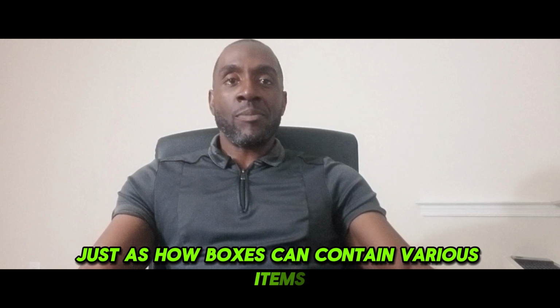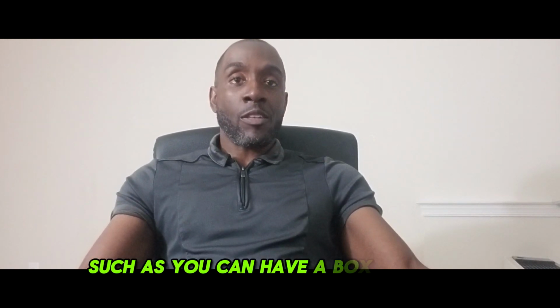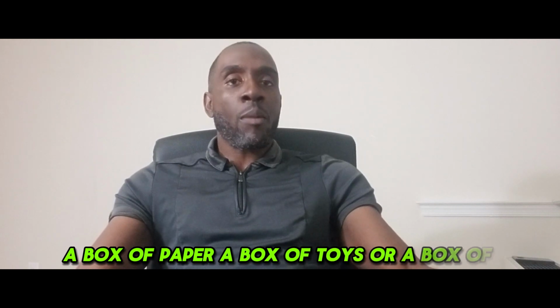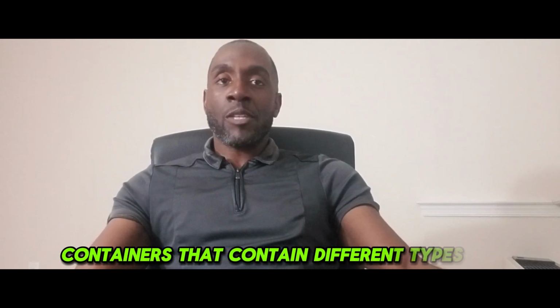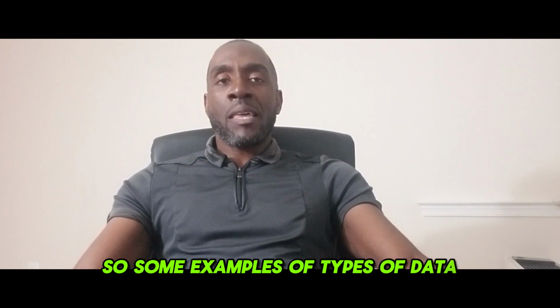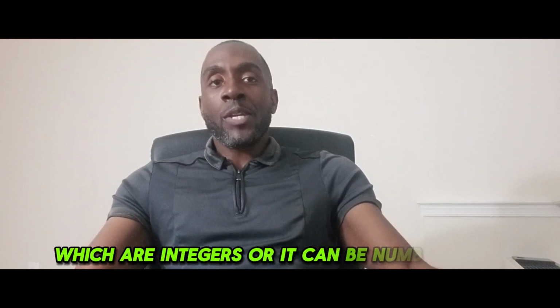Just as boxes can contain various items, such as a box of books, a box of paper, a box of toys, or a box of groceries, variables are similarly containers that contain different types of data. Some examples of types of data that a variable can contain would be numbers, such as whole numbers, which are integers, or numbers with decimals.